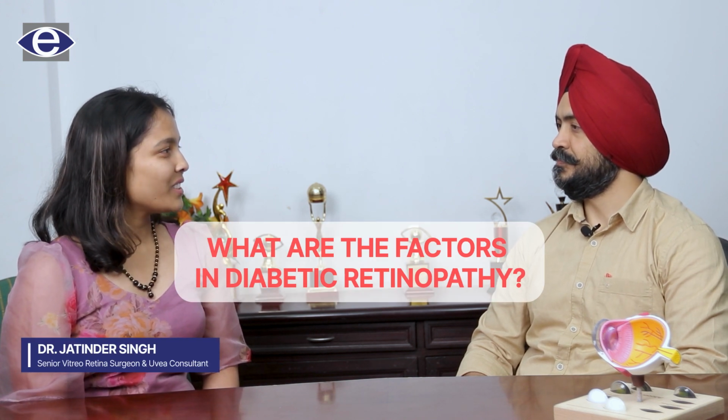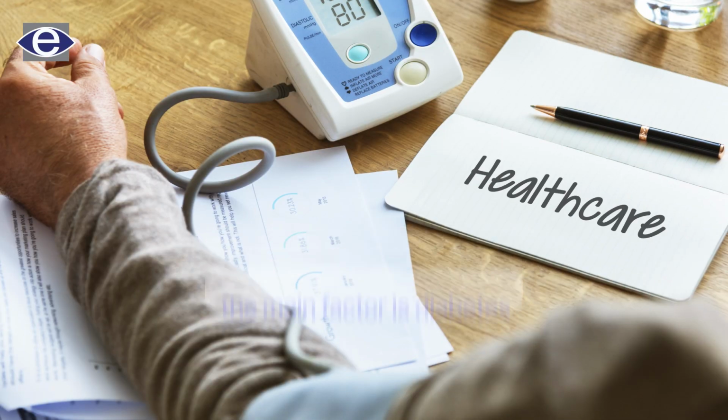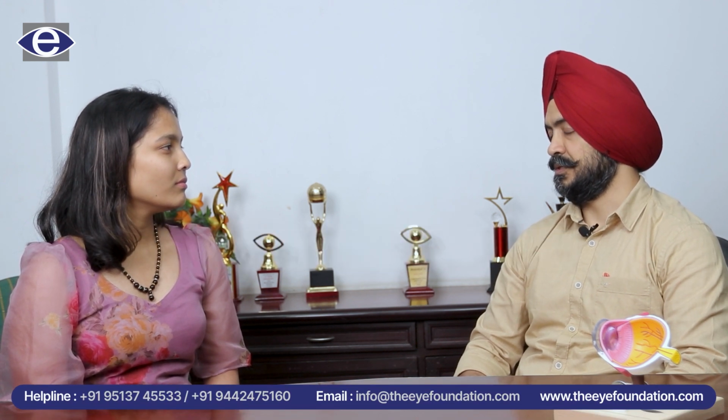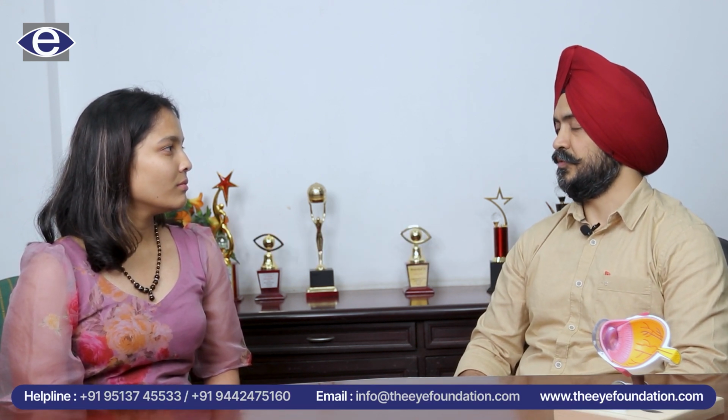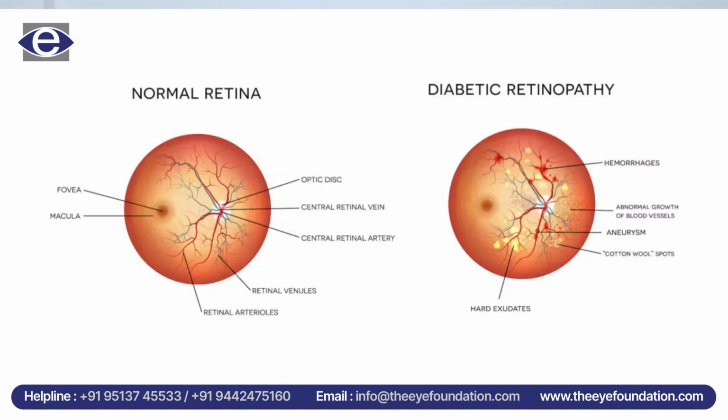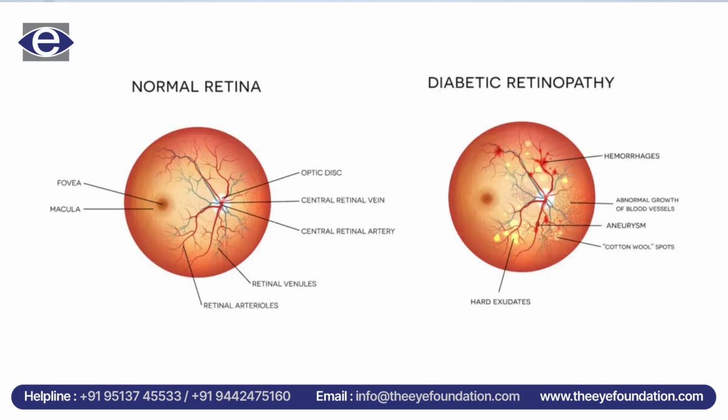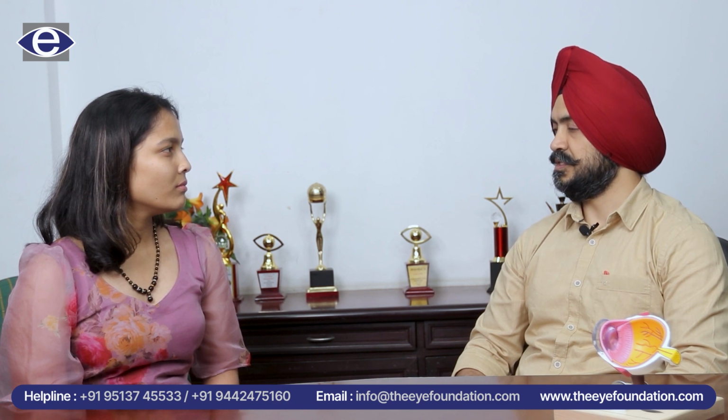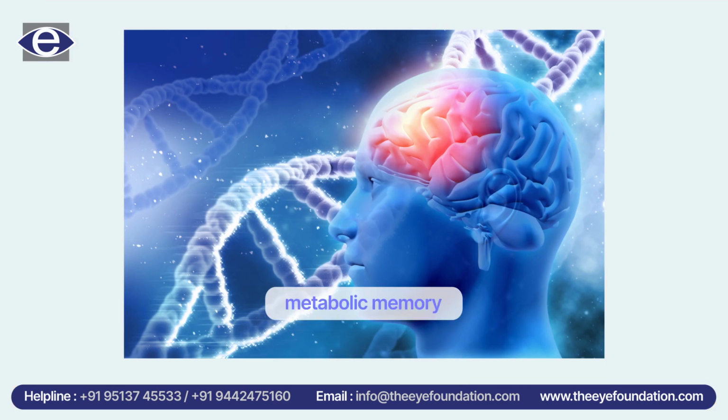Sure. What are the factors in diabetic retinopathy? Diabetic retinopathy, the main factor is diabetes, and if it is uncontrolled, it poses an additional risk to the patients. However, we see patients who are well-controlled diabetics and still have diabetic retinopathy. Diabetic retinopathy is one disease which is associated with something called metabolic memory.